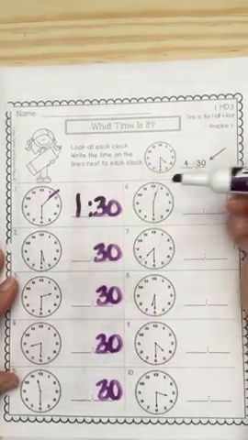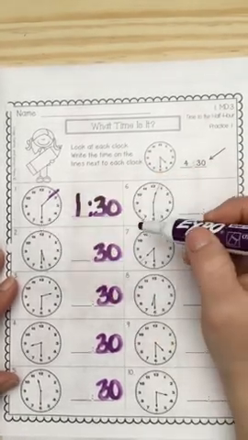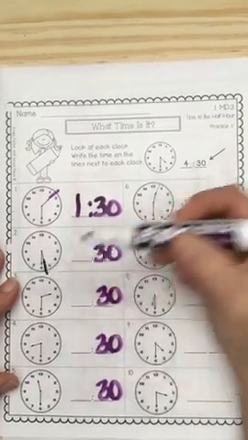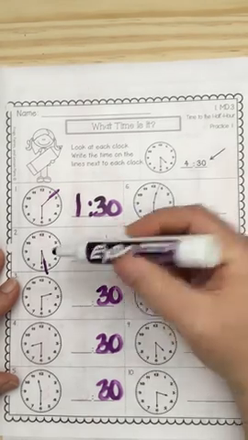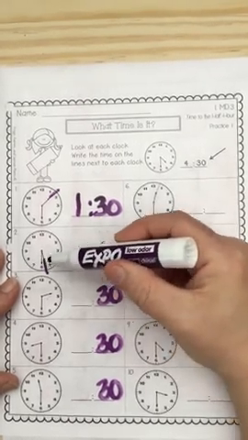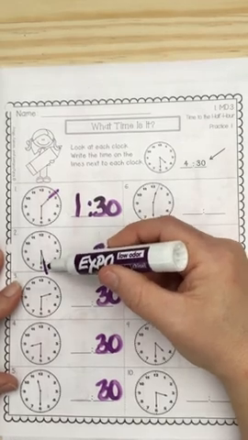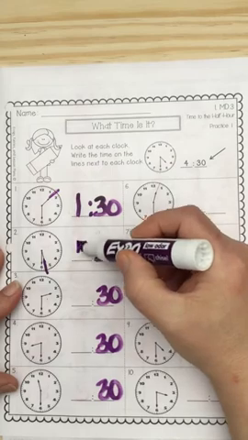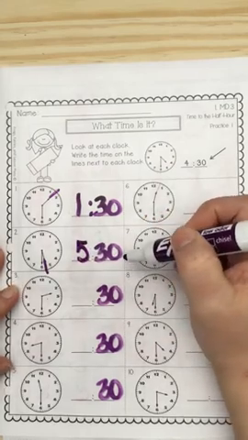And so our time is actually 1:30 because the minute hand is pointing to the 6. We do the same thing here. The hour hand has already been to the 5, but it's not to the 6. So our hour is 5, our minutes are 30.